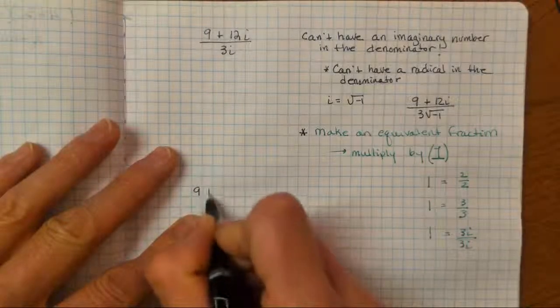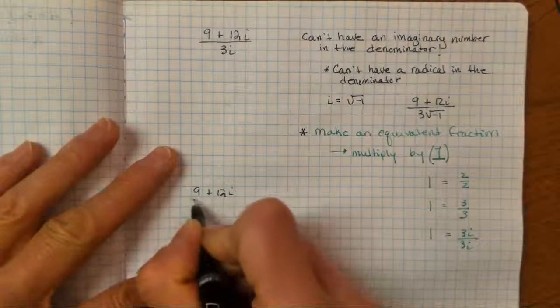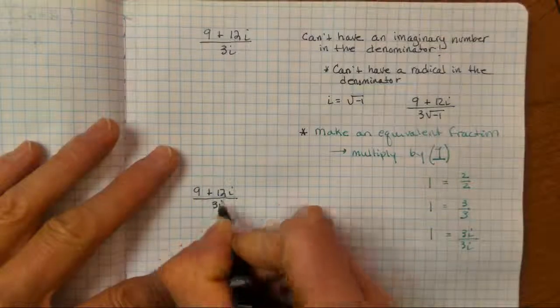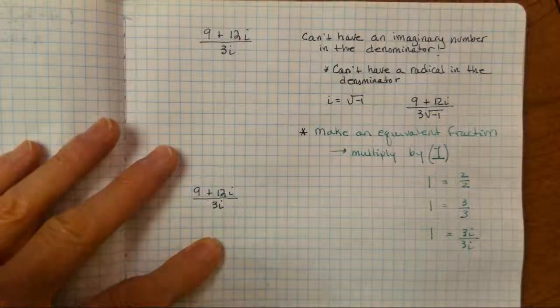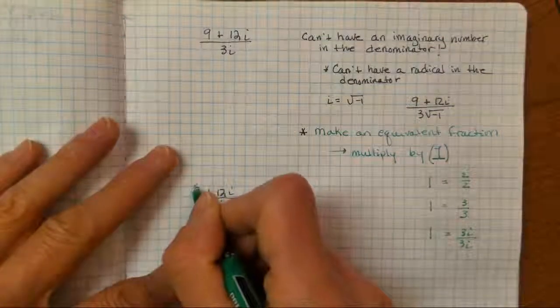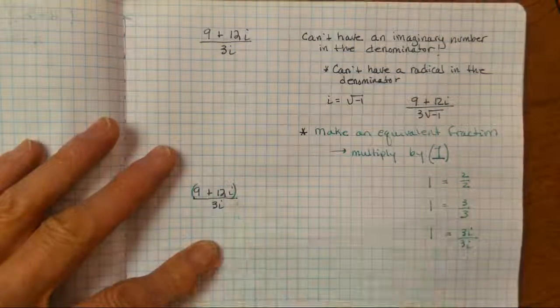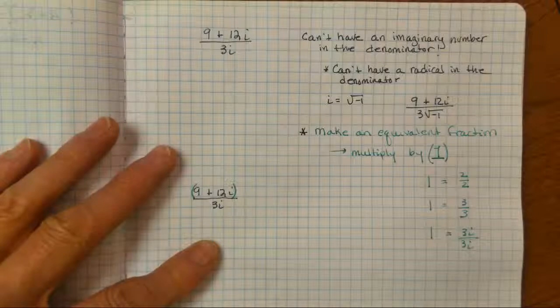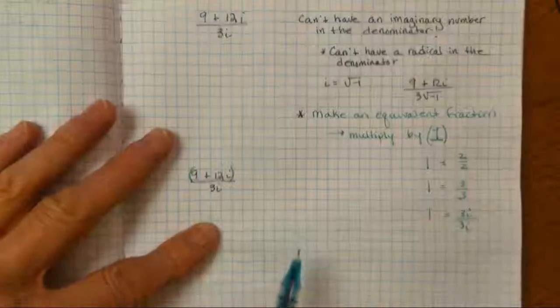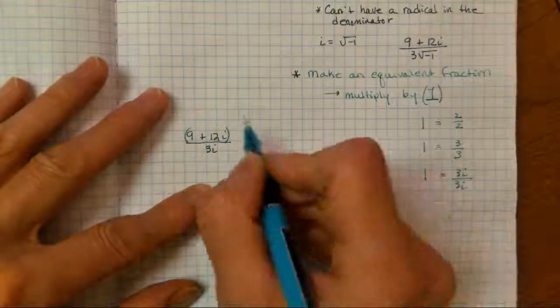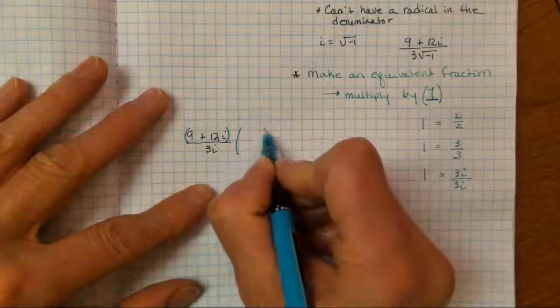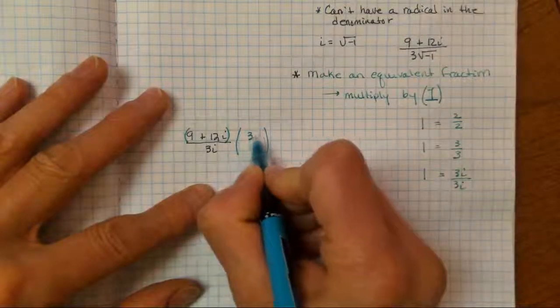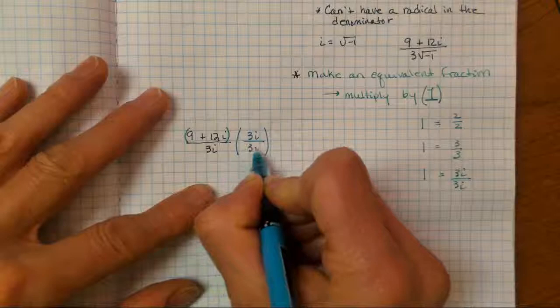So I have 9 plus 12i divided by 3i. I want you to group this numerator because that's one number in the numerator. Okay? Now I'm going to go ahead and multiply this funny looking number by the number 1, but my number 1 is going to be equally funny looking. It's going to be 3i over 3i.